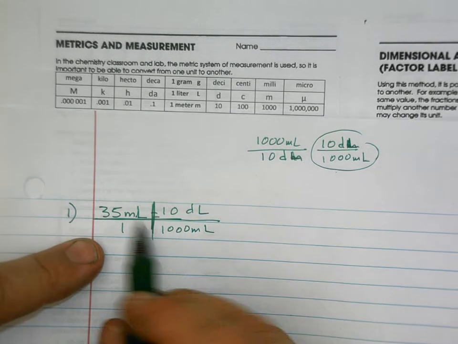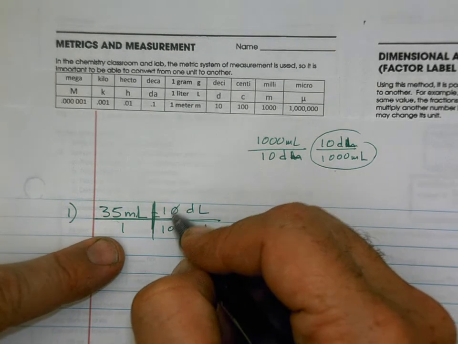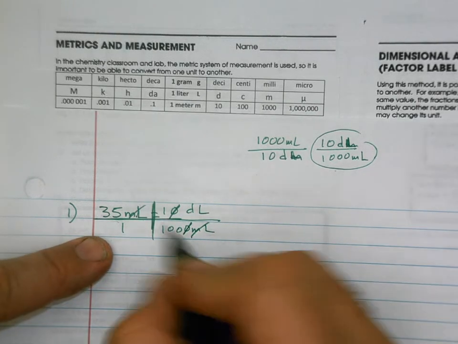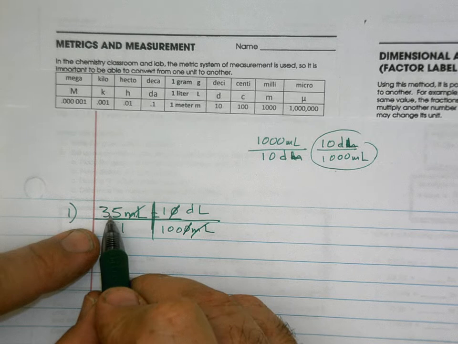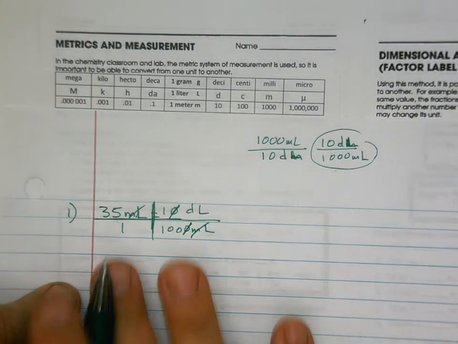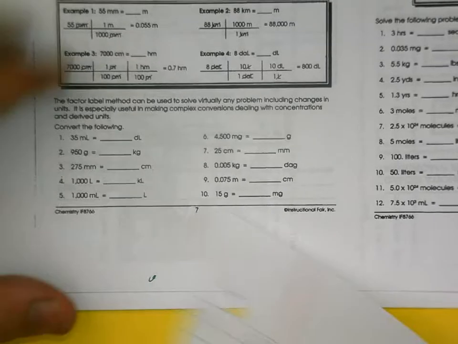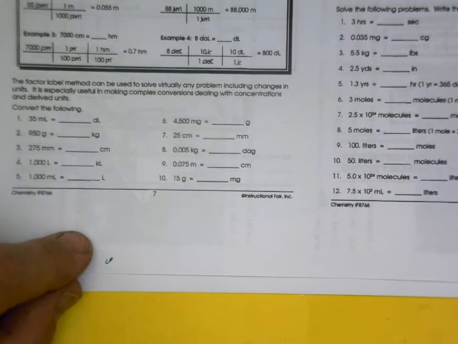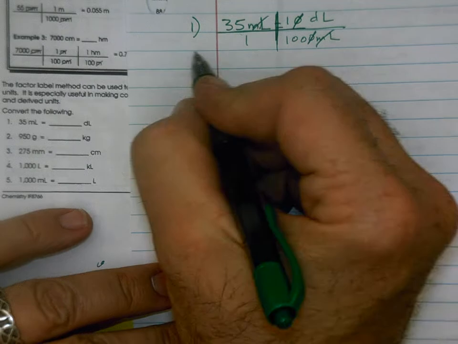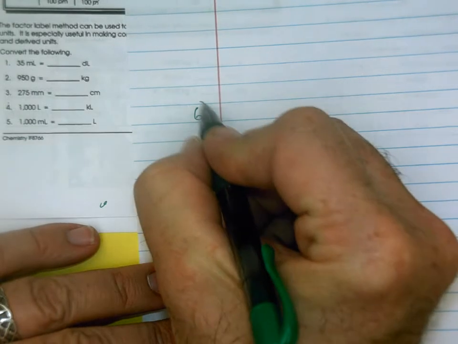So with your calculators at this point, you multiply those two, divide by that. If you want to make it a little easier, you can cancel out the zeros. Oh yeah, we can cancel out the milliliters there. That tells us we set it up right. It becomes 35 divided by 10. I'll do one more. I'm not going to do the actual answer there. Let's see here. I'll come over here and we'll do number 6. I'm just going to set up number 6 right here.